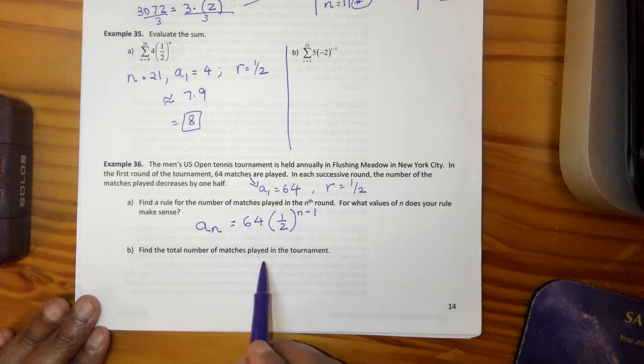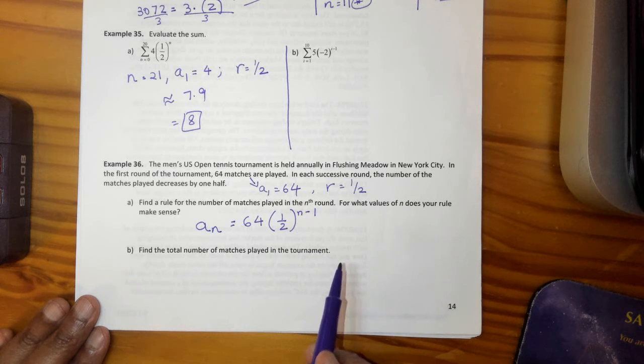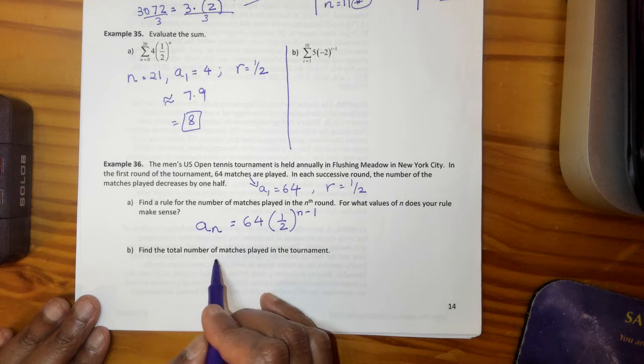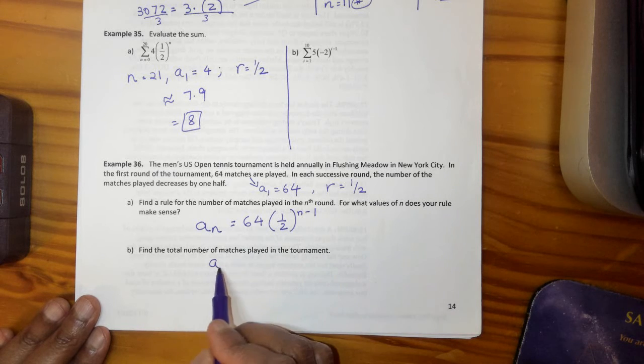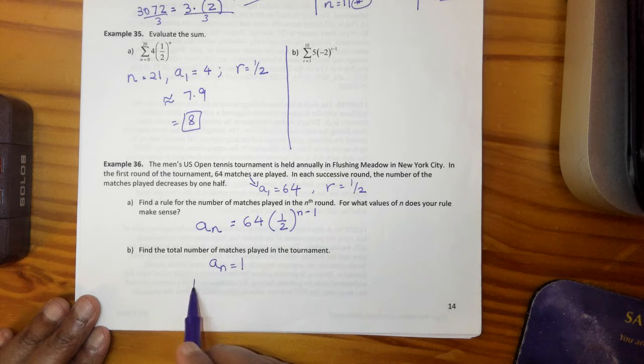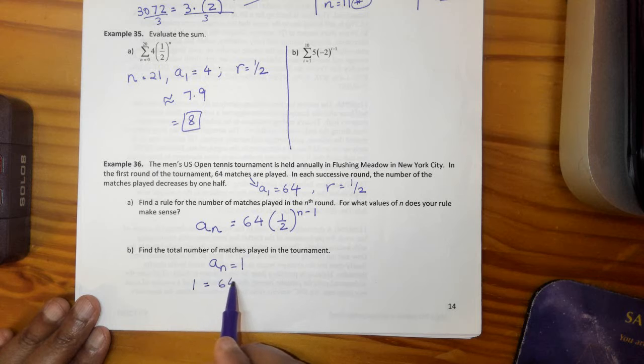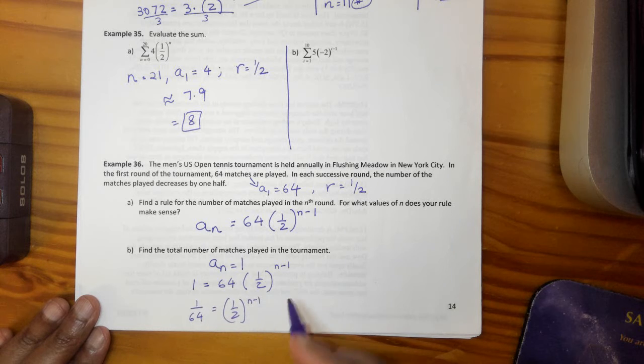Find the total number of matches played in the tournament. When there's only one match being played, that means an equals 1. So when will an equal 1? It will be 1 equals 64 times half to the power of n minus 1. So how many rounds am I playing? This is going to be 1 over 64 equals half to the power of n minus 1.